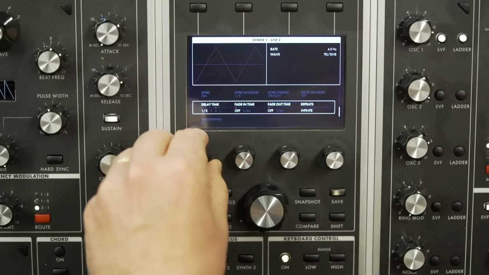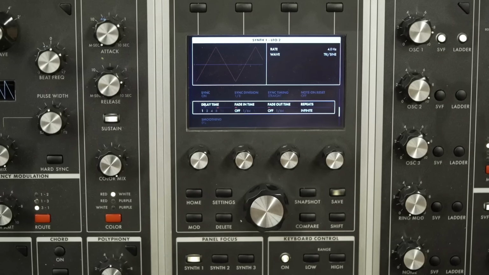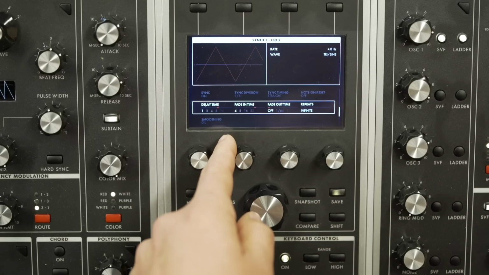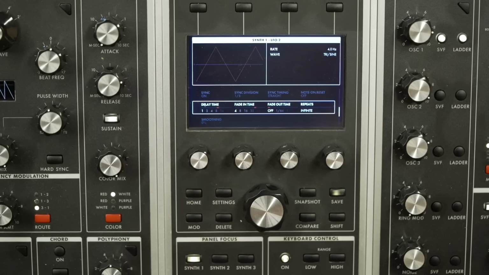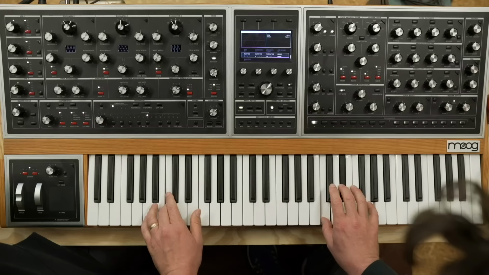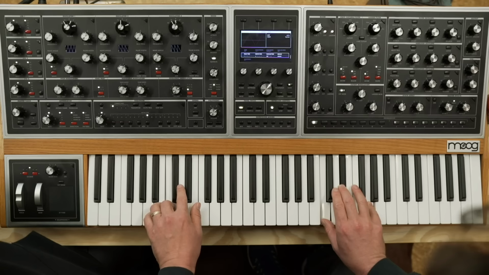So I'm going to have it wait, let's say, a whole note here. And then I'm also going to create a fade in time of, I guess it's the equivalent of 4 whole notes. That's how that effectively works. And so now, when I hold a chord, we should get a nice smooth fade in of modulation to the SVF.